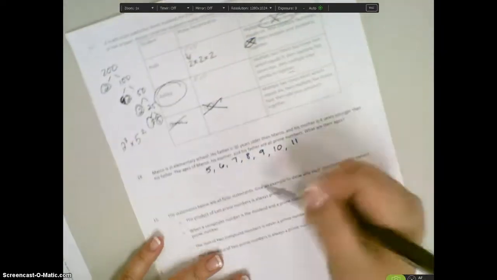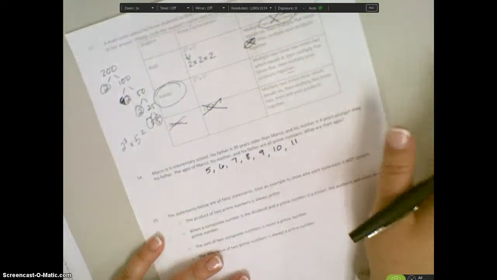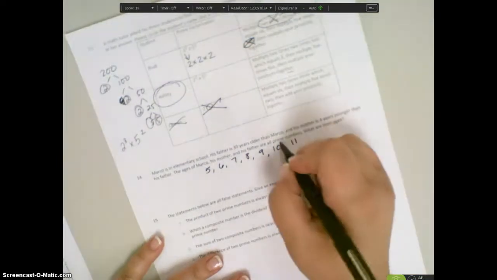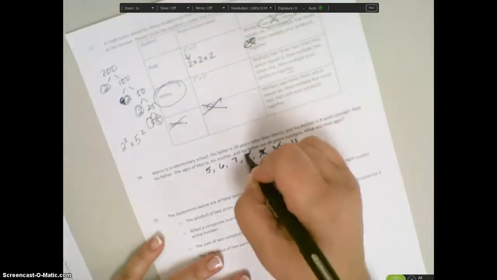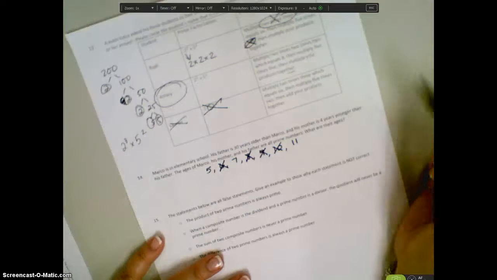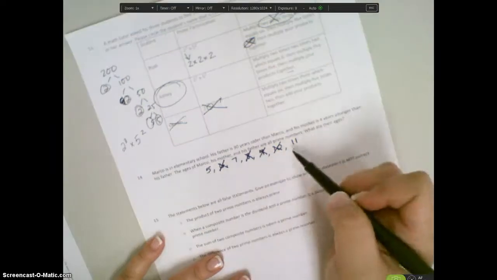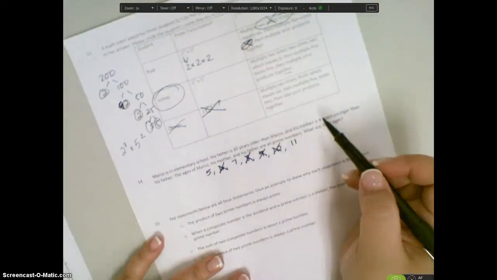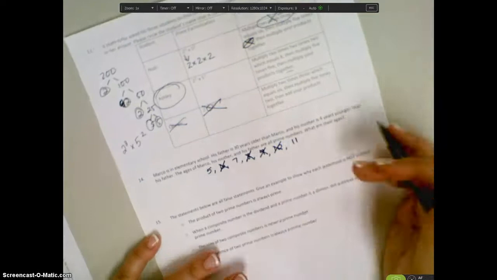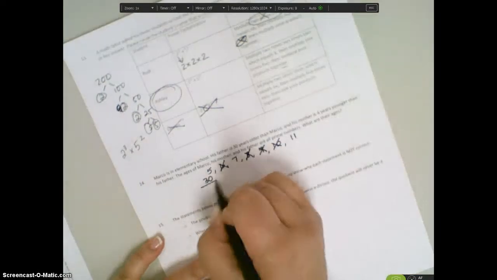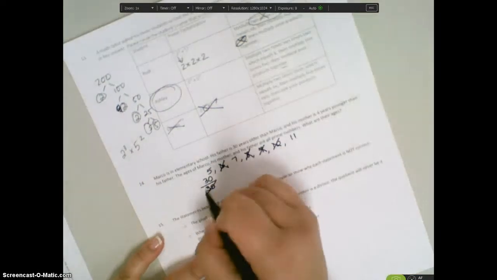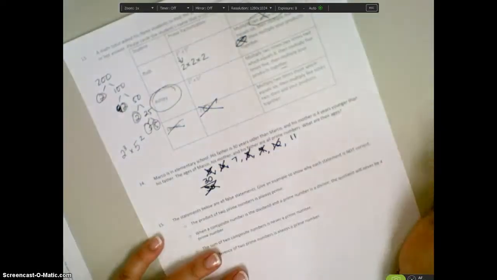leave it. The second thing I'm going to do is I'm going to cross out the numbers that aren't prime because it said that Marco's age has to be prime. So 10 is not prime, 9 is not prime, 8 is not prime, and 6 is not prime. So I'm left with 5, 7, and 11. So now I know his father is 30 years older than him, but his age also has to be prime. So 5 plus 30 is going to be 35. 35 is not a prime number, so 5 can't be my answer.